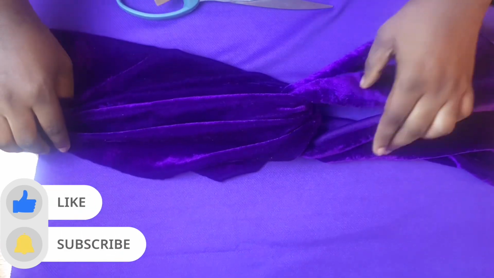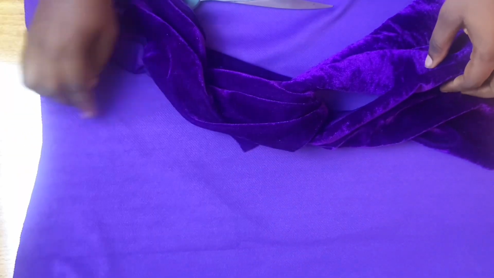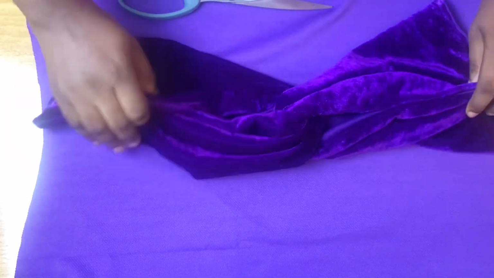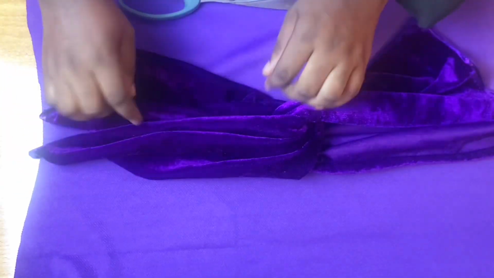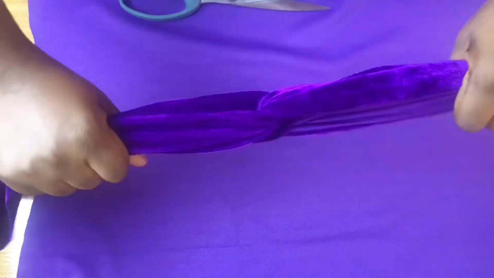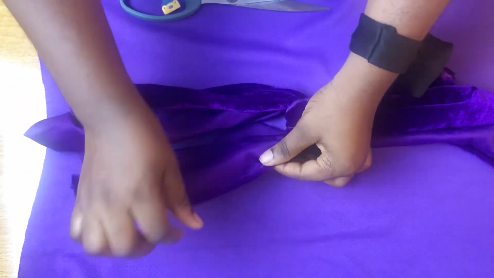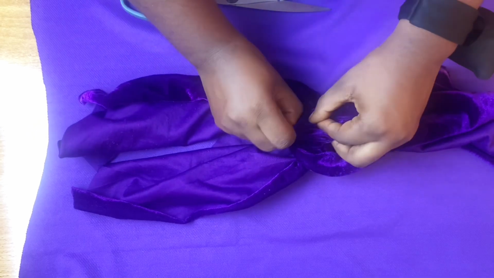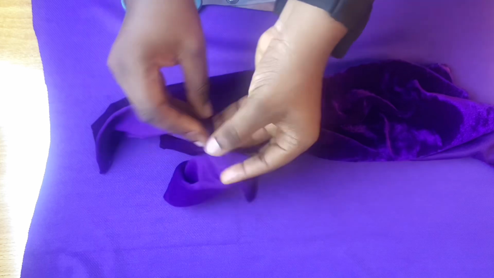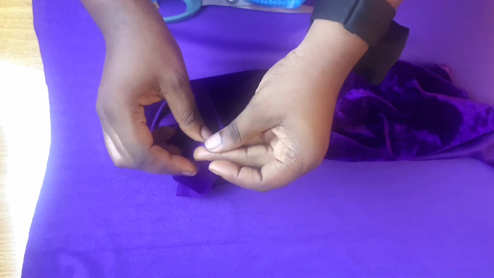Let me just tell you guys, when I was making this dress, I was so confused. I don't understand how they achieved this. I just sat on the floor and I was trying to figure it out. And it was very easy. If you are making an outfit, let me just give you an advice. Look for a piece of fabric or a piece of pattern paper and use it to do experiment before you work on your fabric.